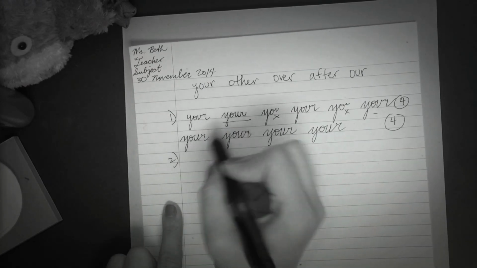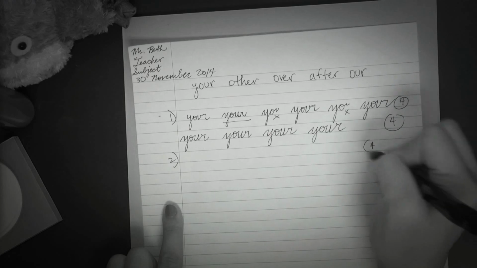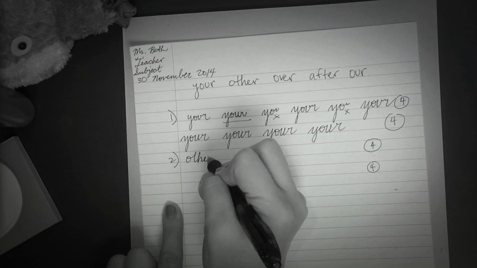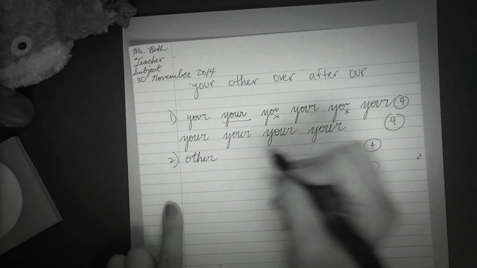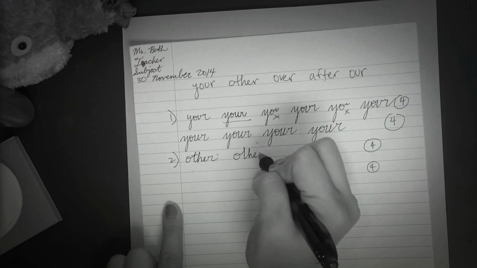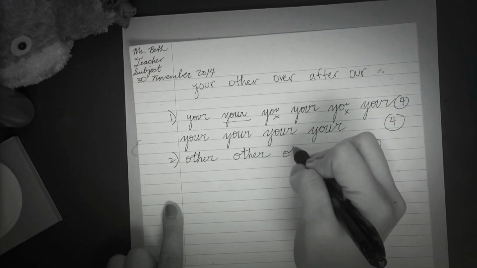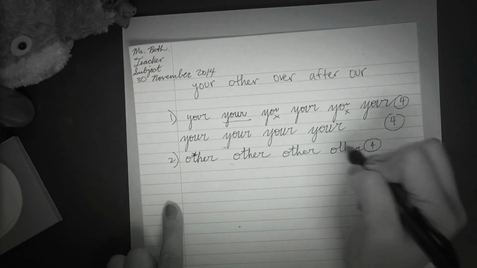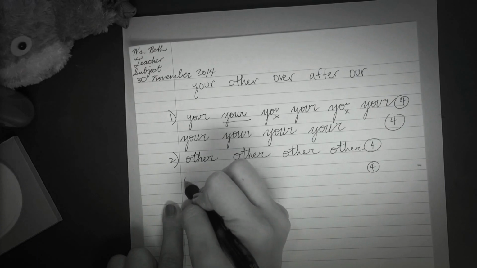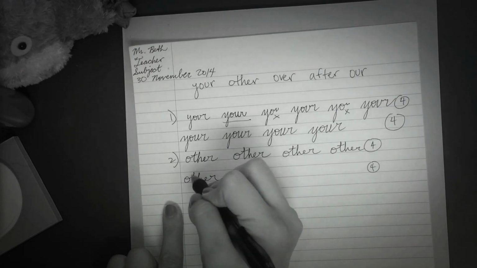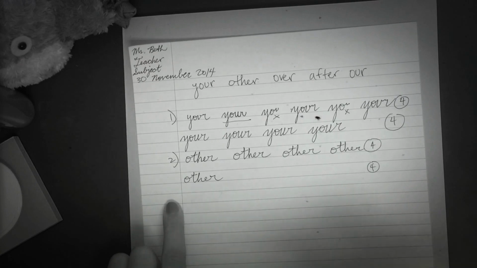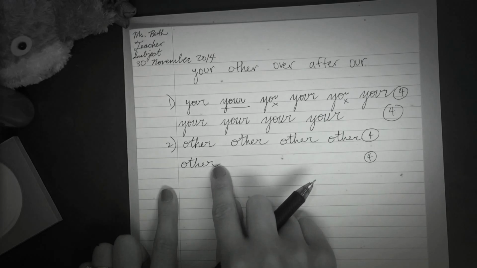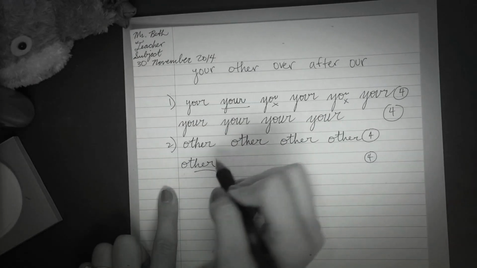Number 2, other, we're only going to do 4 and 4. O-T-H-E-R. So our T comes off the O a little strange. He's kind of fun when you get into the rhythm with him. Or I should say her, because other, we could make it a girl if we wanted.